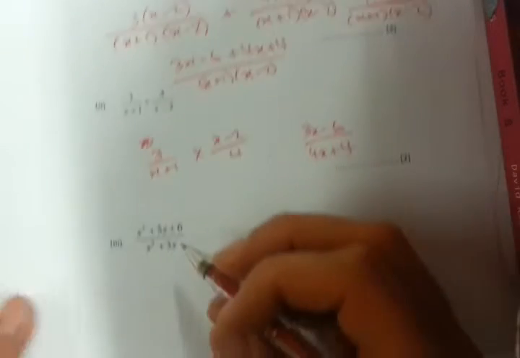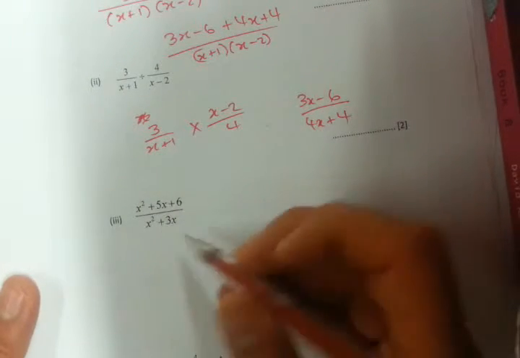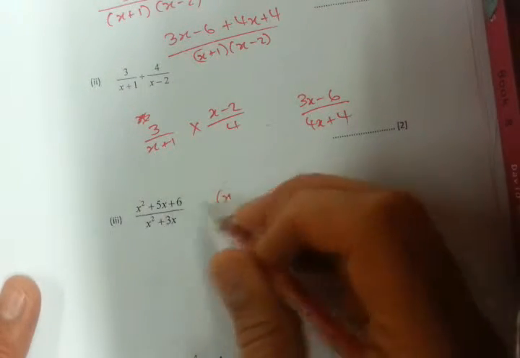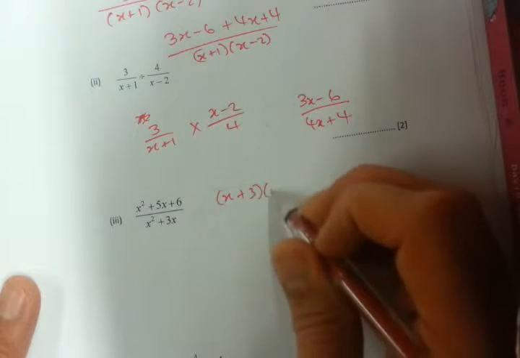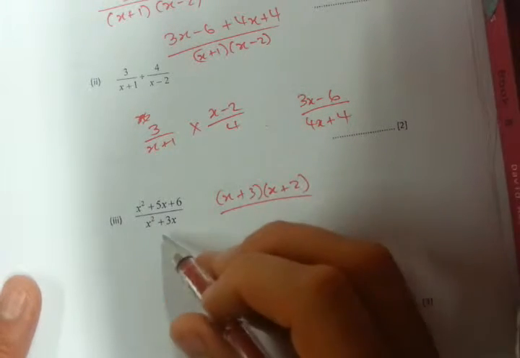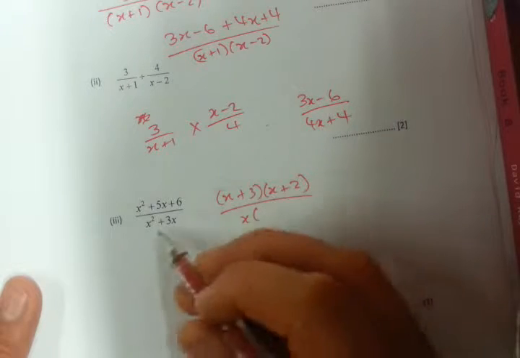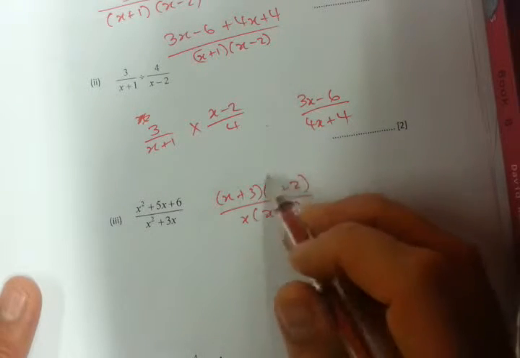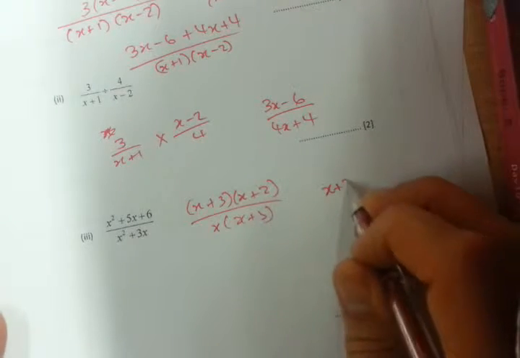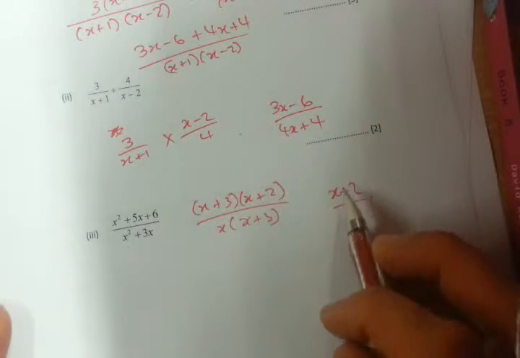And that's it. This one, we're cancelling down, so we need to factorise the top, multiply to make 6, add to make 5. And this one, there's x in both, so we can take that out and we get x times x plus 3. That cancels with that, x plus 2 over x. Does that cancel further? No, there's a plus.